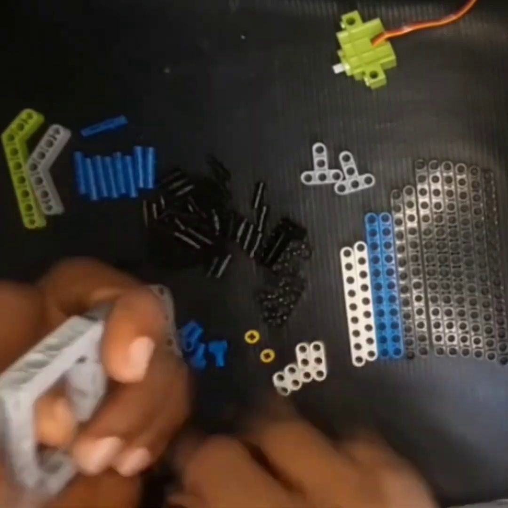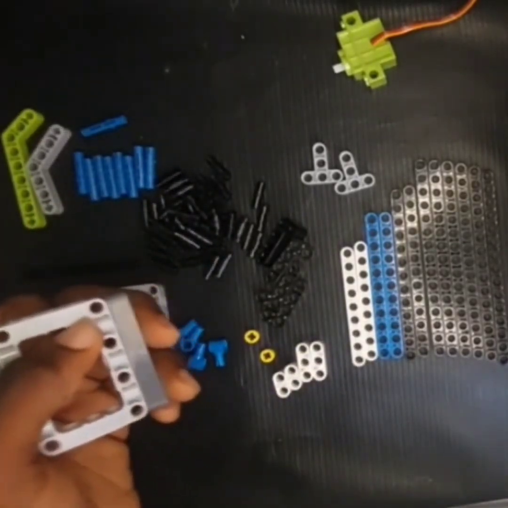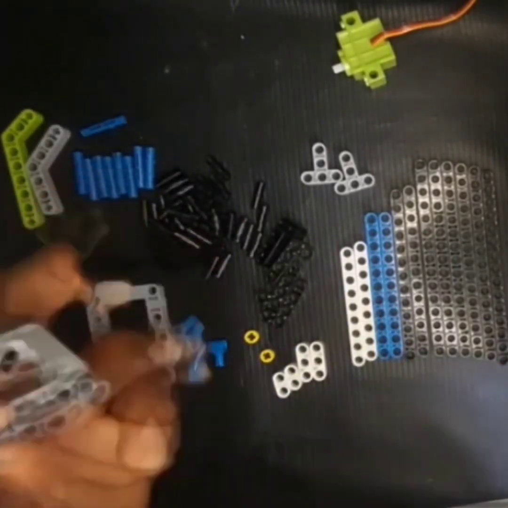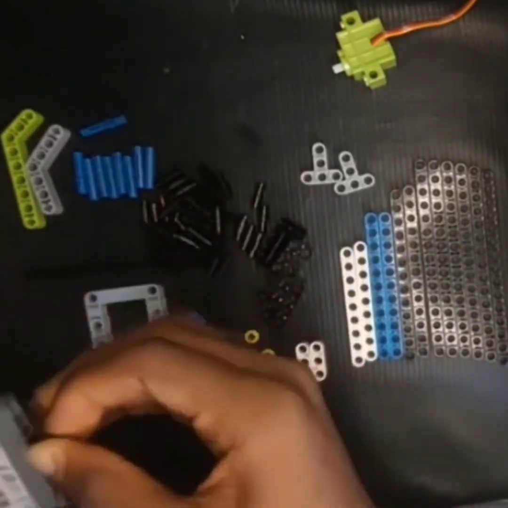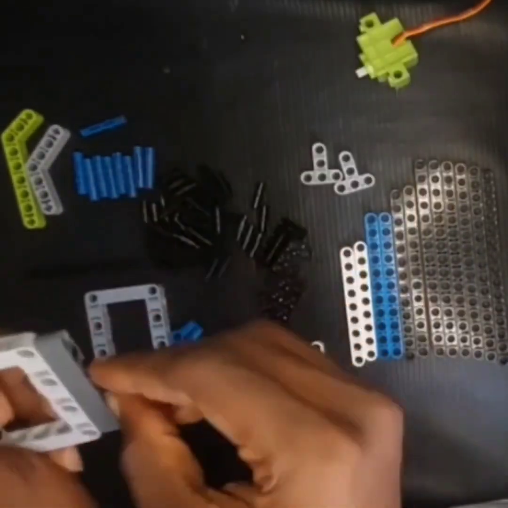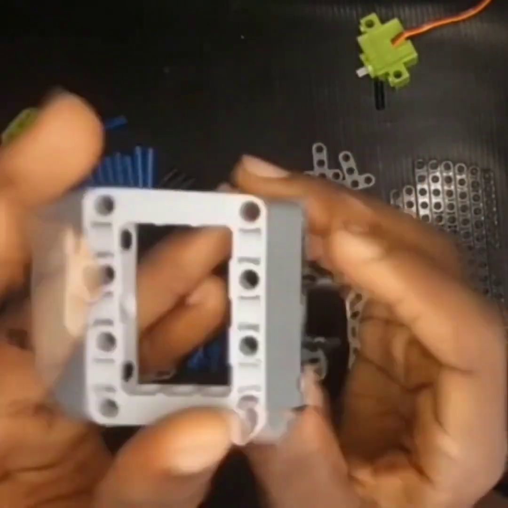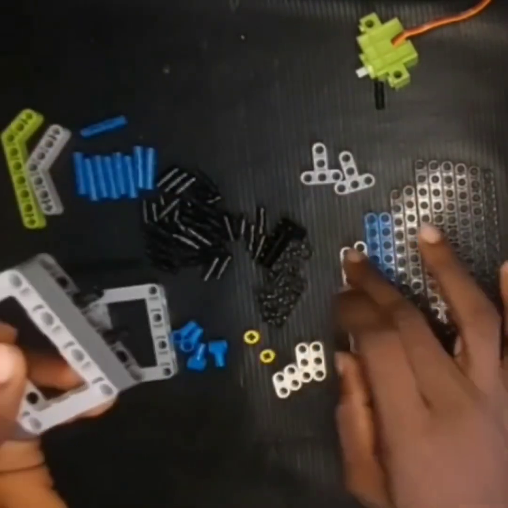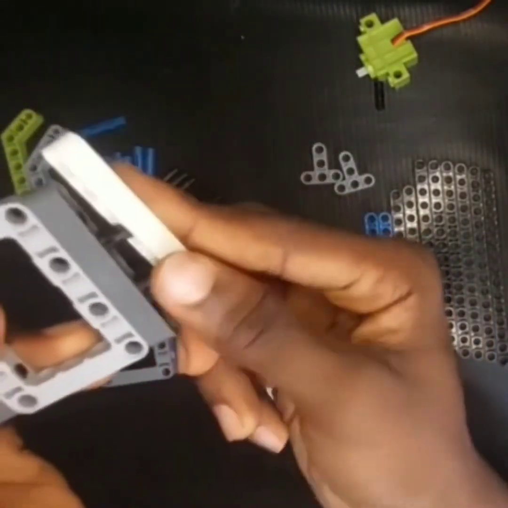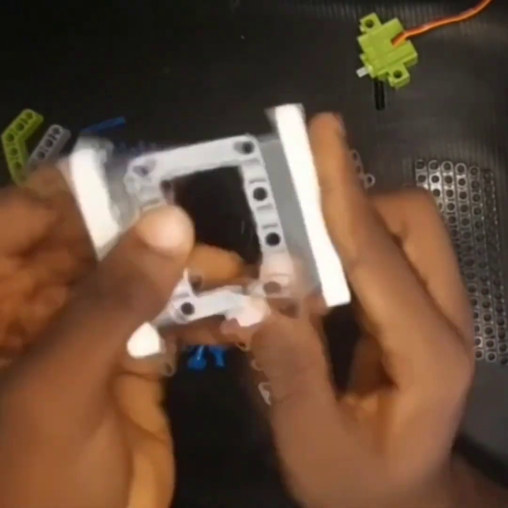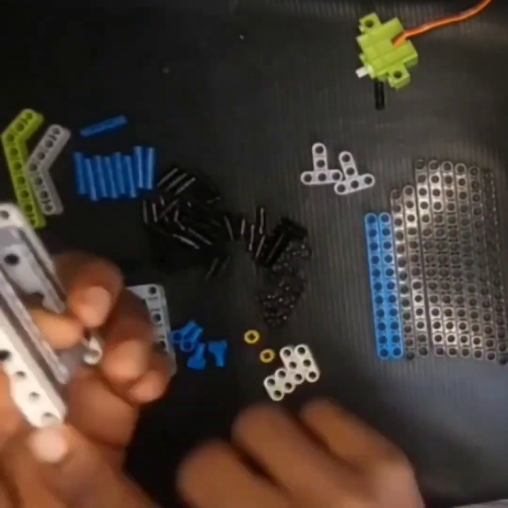The next step is to add pins on this side also. So I'm going to be adding 4 more pins: 1, 2, 3, 4. 1, 2, 3, 4, like this. Then we're going to add two 1 by 9 beams here and also here. We are basically building the base of the box.